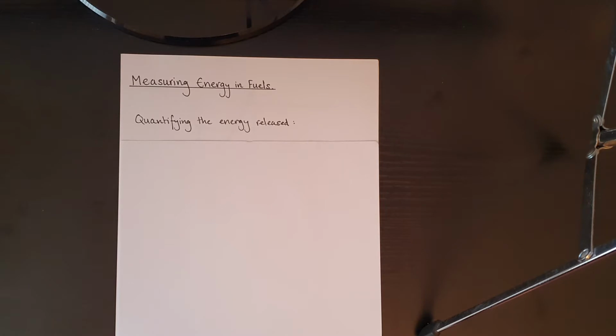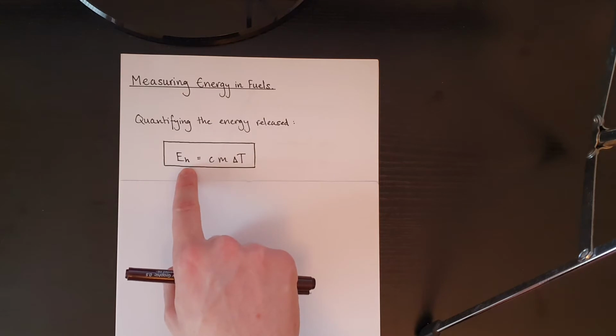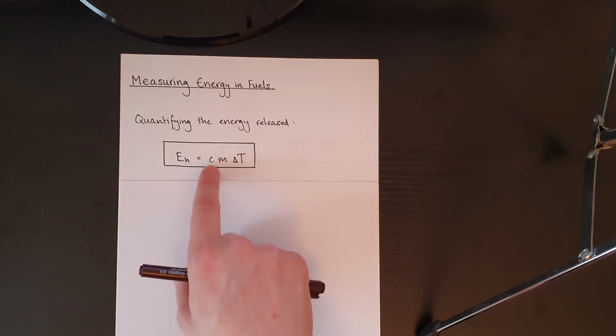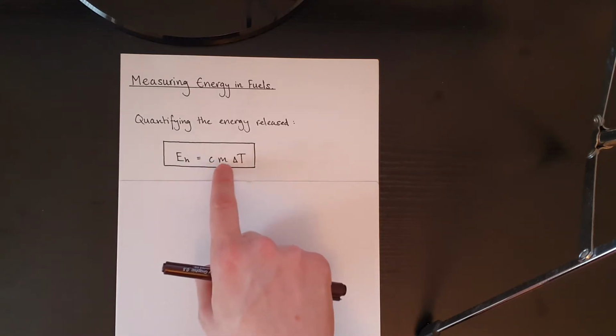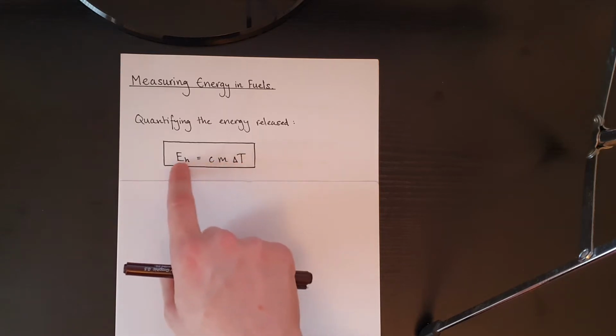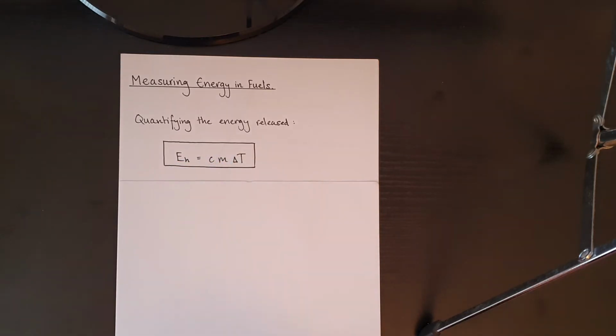So by burning fuels and collecting the heat energy, the quantity of energy released by burning a fuel can be worked out using this formula here. So we take E with a little h, and that equals c m delta T. And that little triangle means delta. And we're going to look in detail at what each of these quantities actually means, and how we can use them to figure out energy released.